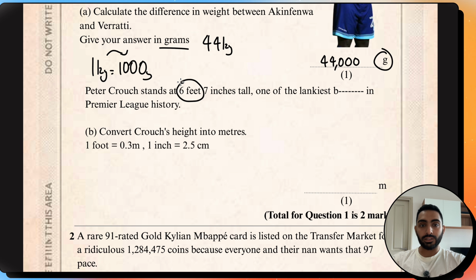Let's focus on these 6 feet first. We're converting 6 feet into meters. On the left, we've times by 6. On the right, we need to times by 6. If we ignore the decimals, we've got 3 times 6, which is 18. And there's 1 decimal place there, so it would be 1.8 meters.